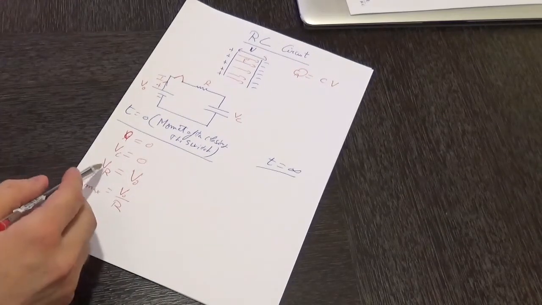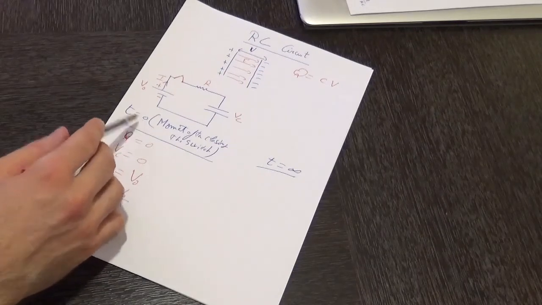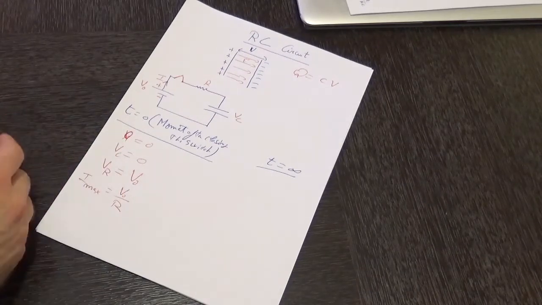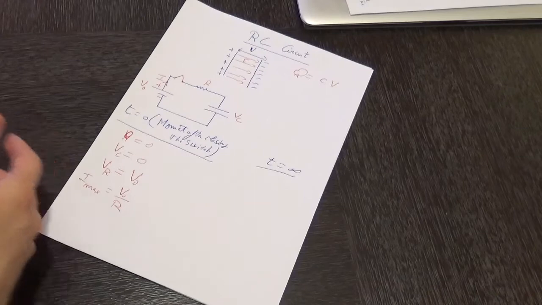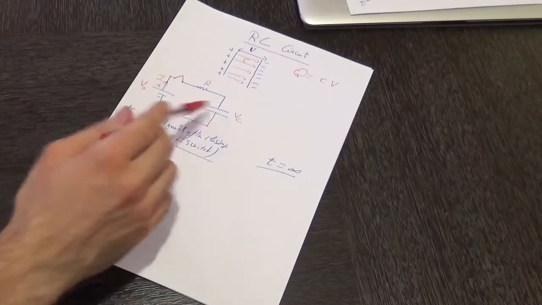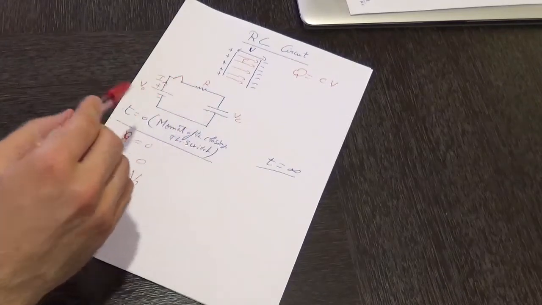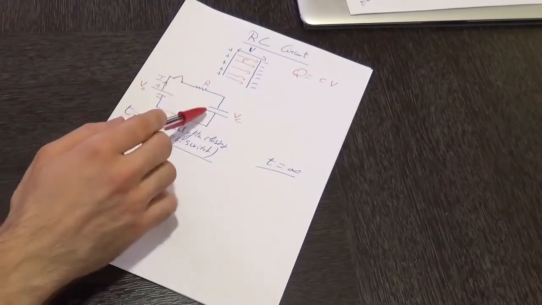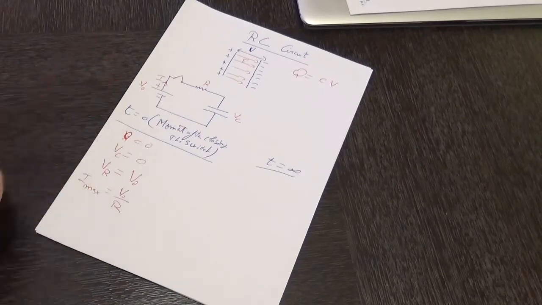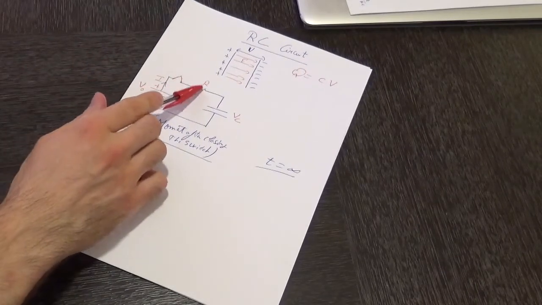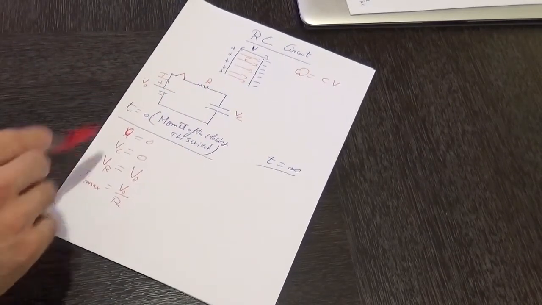Now, if we didn't have VR equal to V0 at t equal to 0, KVL would be violated, and we wouldn't have conservation of energy within that loop. So right at t equal to 0, the capacitor has not yet started storing charges on its plates. For that matter, V0 is equal to VR, and we have the maximum amount of current flowing through that circuit.